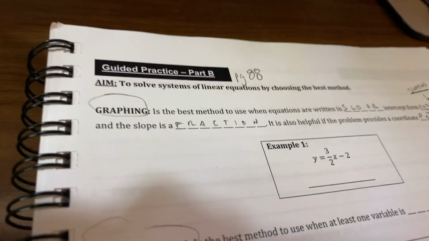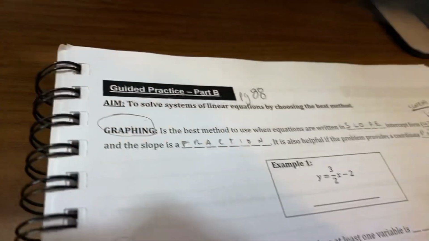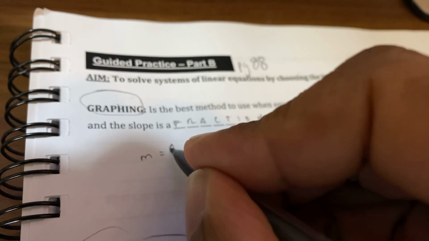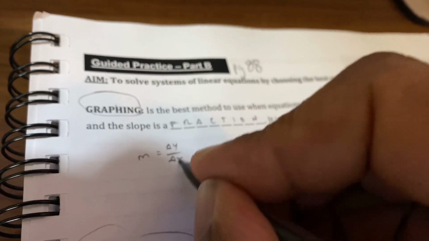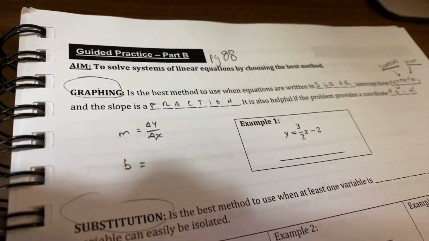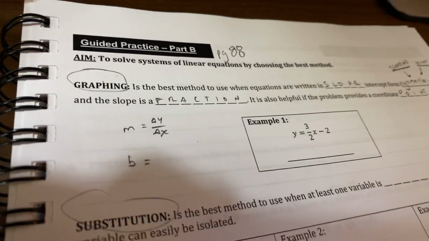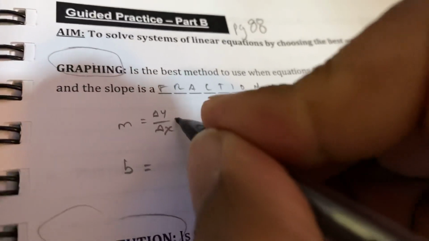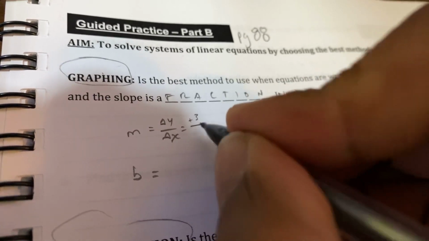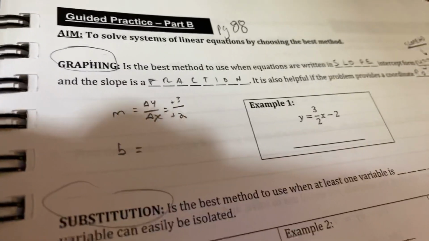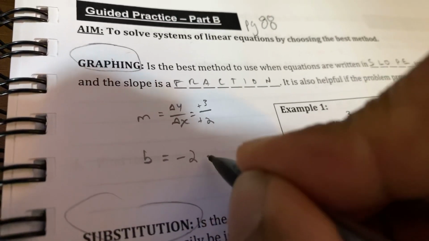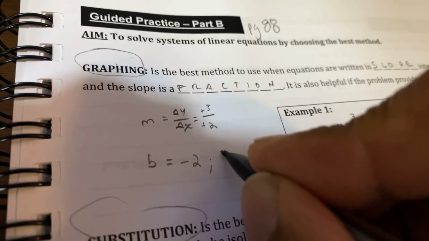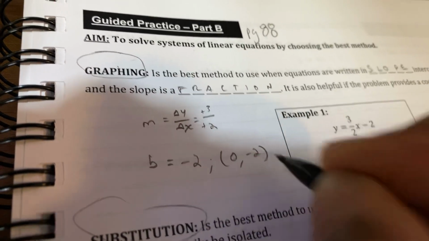Okay, so let's take a look here. Try on your own to label what is the slope. First of all, what does the slope represent? The change in y over the change in x, those directions. And b is the y-intercept. See if you can identify these things before I write it in. Absolutely, my slope is going to be up 3 over 2. What's your y-intercept? -2. What would that look like as a coordinate point? 0, -2, right? That's our point right there.